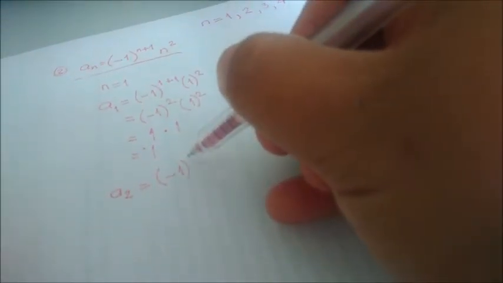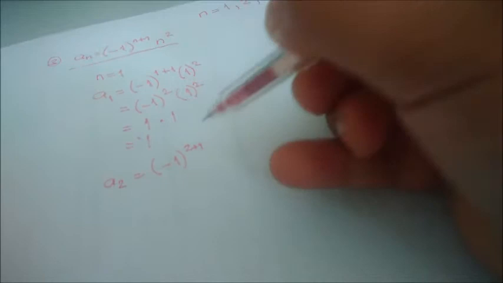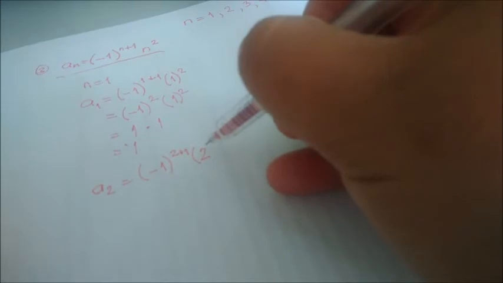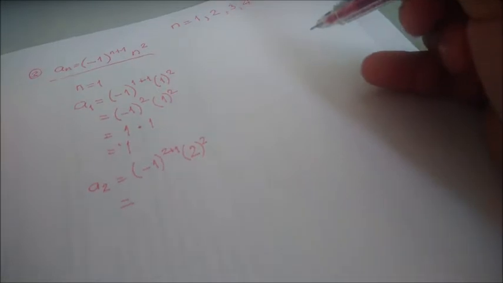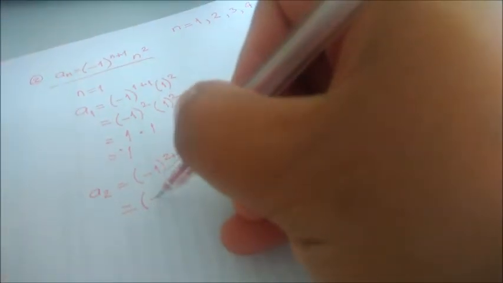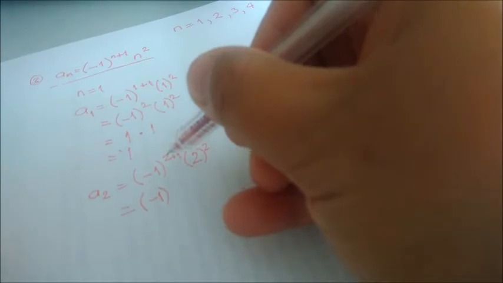Now, for the second term, a sub 2 is equal to, copy pa rin, negative 1 raised to, this time, ang n natin ay 2. n plus 1, so magiging 2 plus 1. Tapos, yung n squared natin magiging 2 squared. Now, simplify. Negative 1. Sa exponent, 2 plus 1 is 3. And then copy the 2 squared.